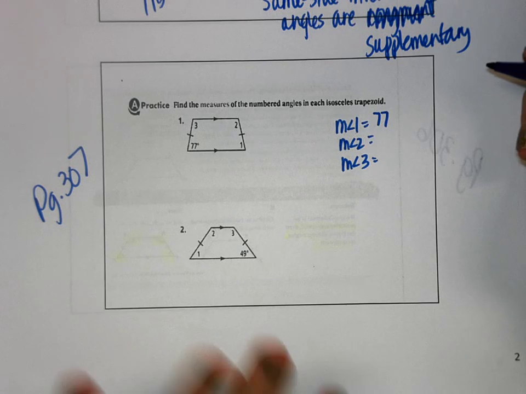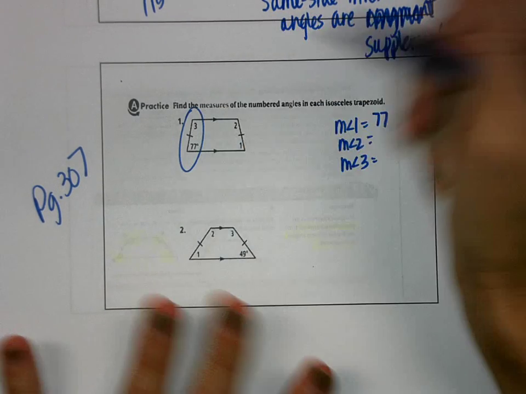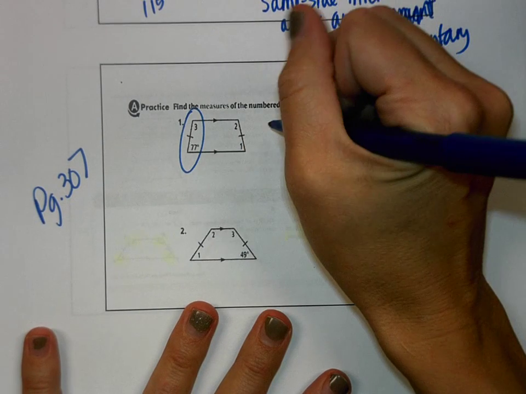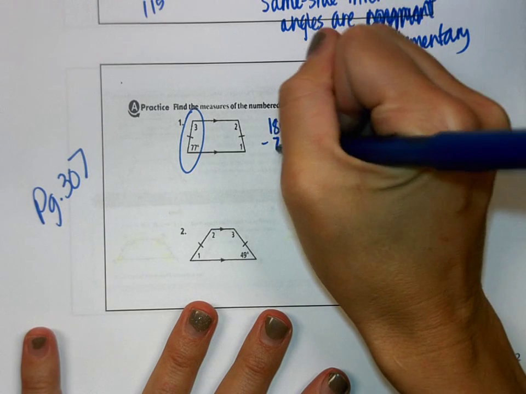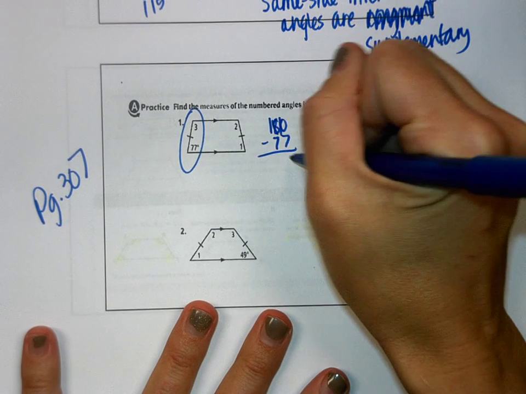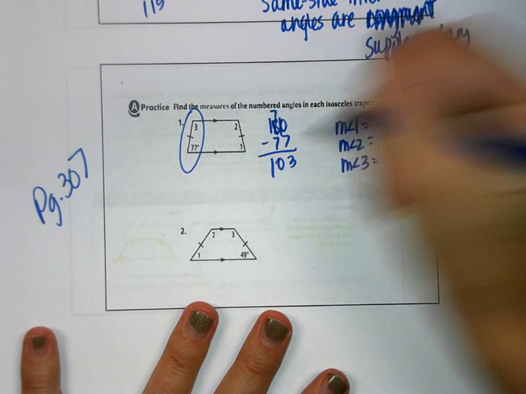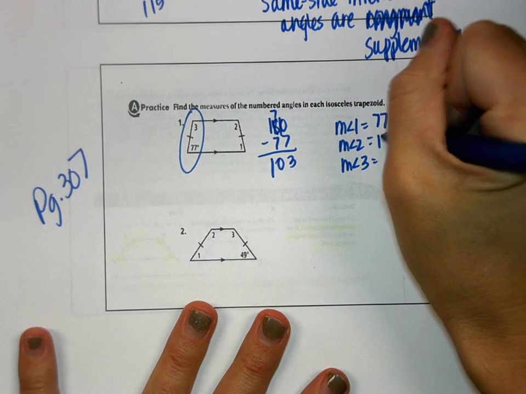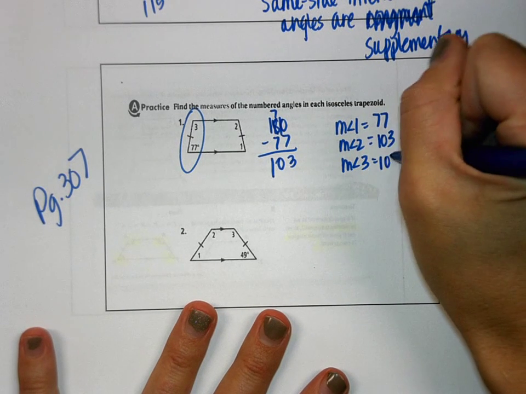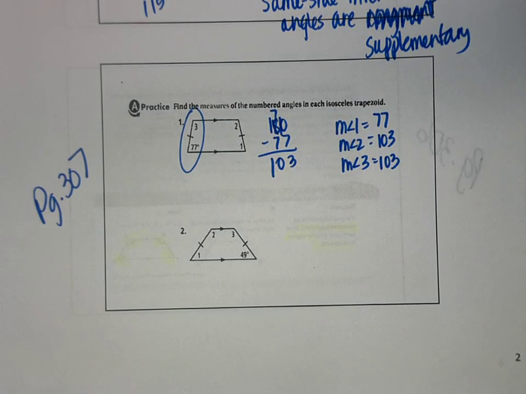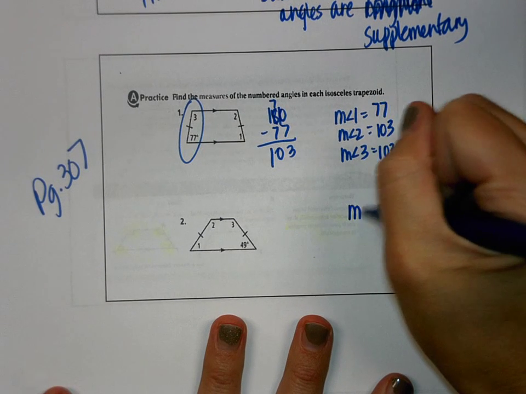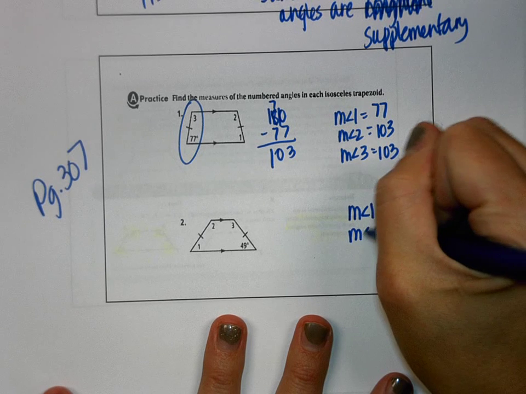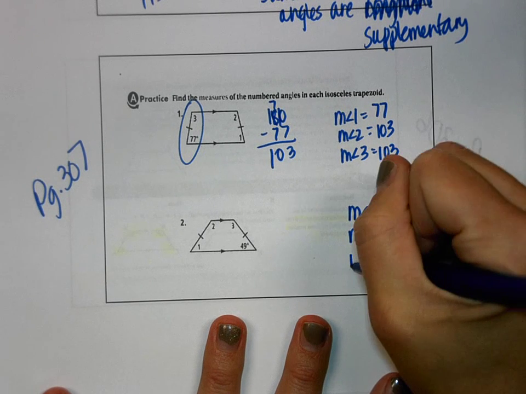And then in order to find 3, I can just know that those add to be 180. And so if I go 180 minus 77, we borrow and we end up getting 103 degrees. So measure angle 2 and also measure angle 3 are 103 degrees. Same thing on number 2. So if you can find those.